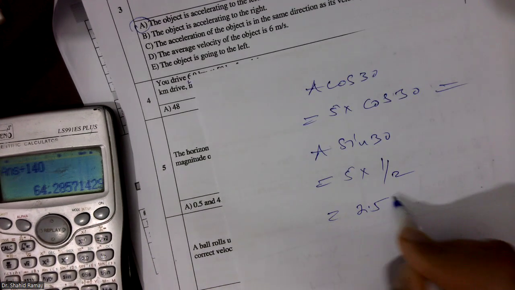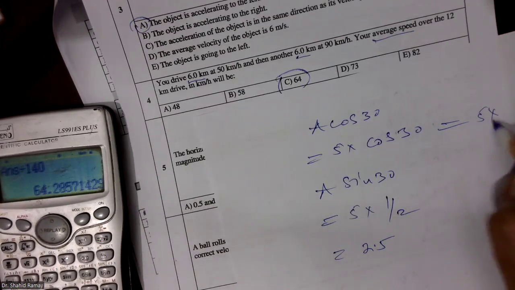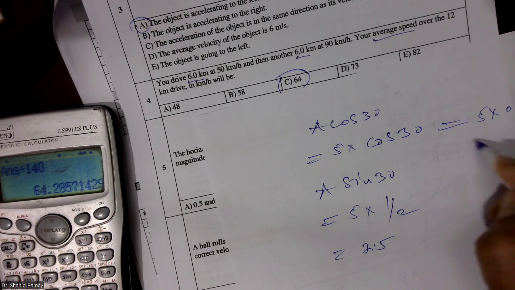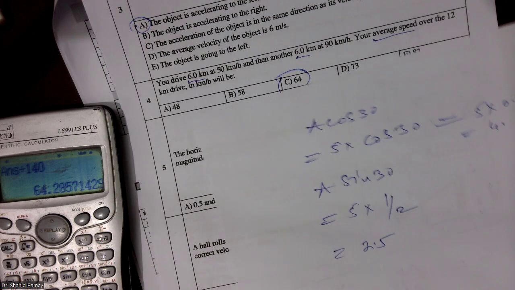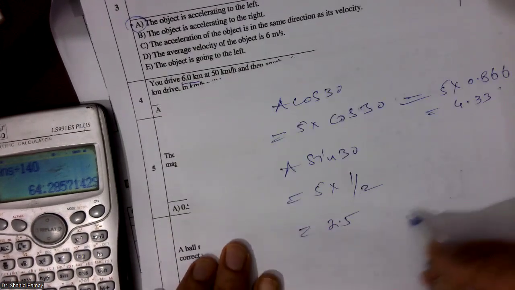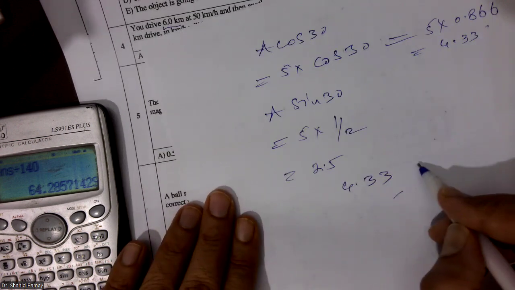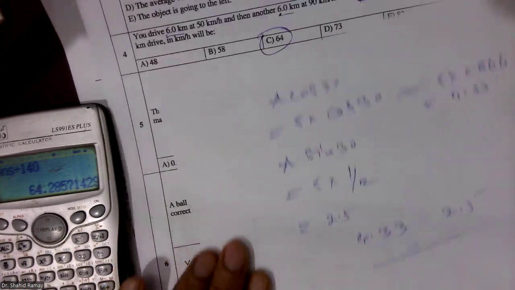So this is 2.5, and when you solve this one, it is 5 into 0.866. It is 4 point something, which means 4.33. So the answer is 4.33 for the horizontal component and the vertical component is 2.5.